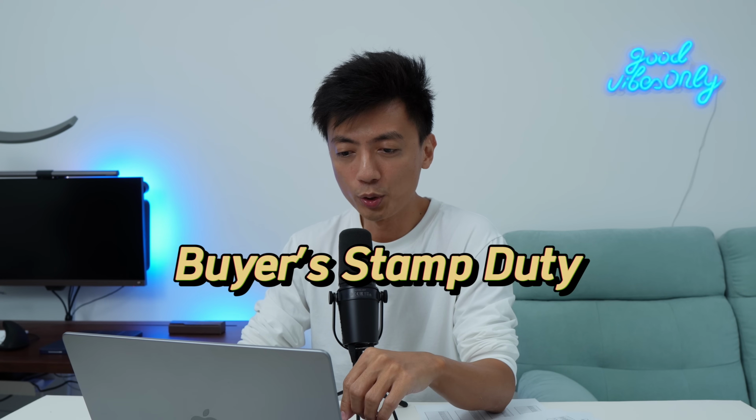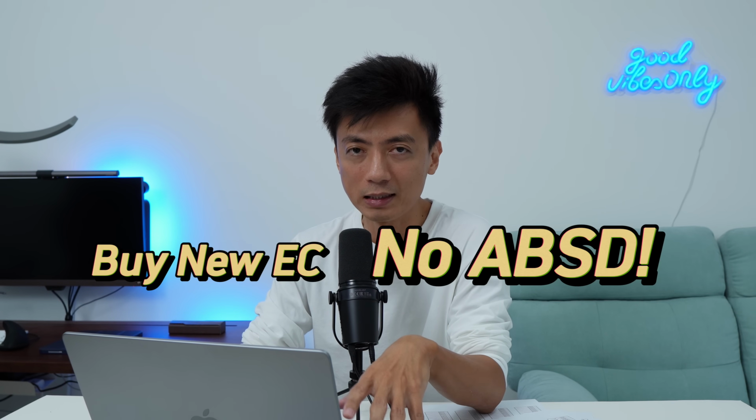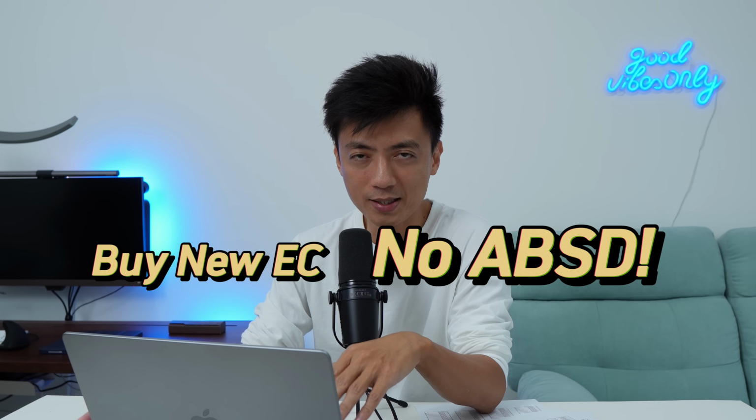The next thing to cover is how to calculate your buyer's stamp duty, which all buyers will have to pay regardless of their residential status. The good thing about purchasing a new EC is that even if you own a HDB at the current moment, if you purchase a new EC, you will not incur the additional buyer's stamp duty.